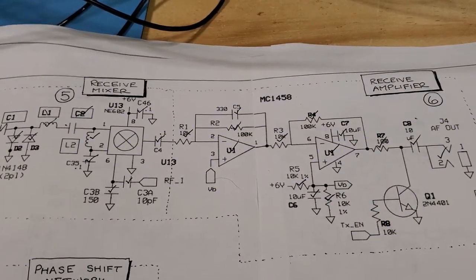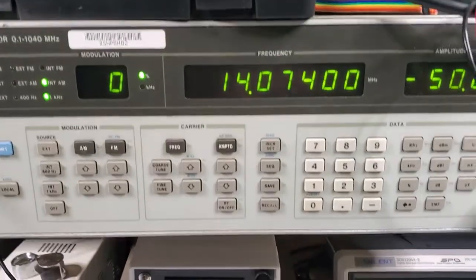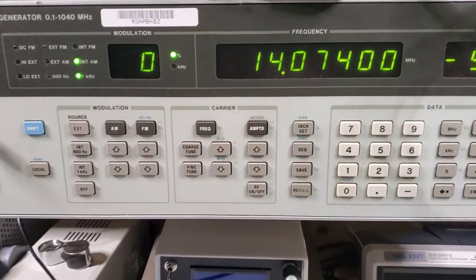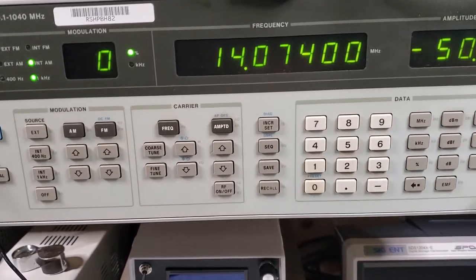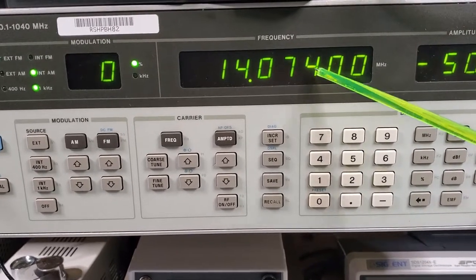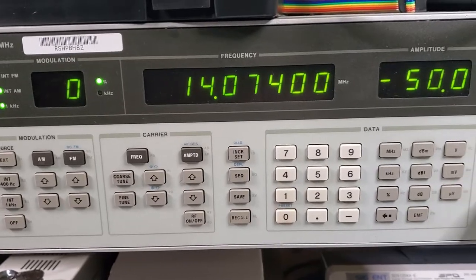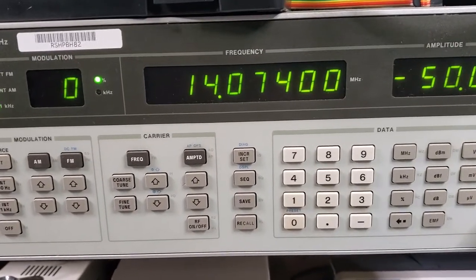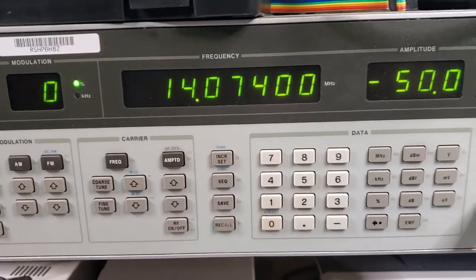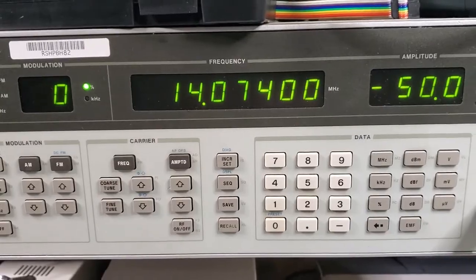So to test, I've got my signal generator set up to output a signal at 14074. That should be the zero beat signal. I shouldn't hear anything at 14074, but as I change that frequency, you'll hear a tone coming from the radio. I've got it at minus 50 dB, which is a very, very strong signal. You wouldn't get anything like that, but it's good to test that.